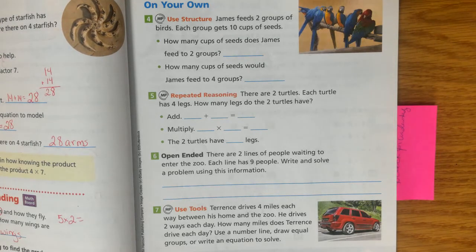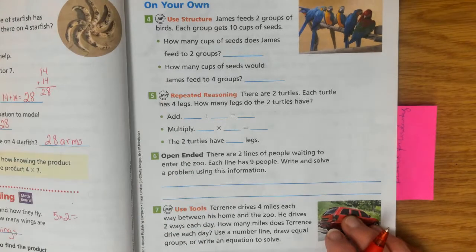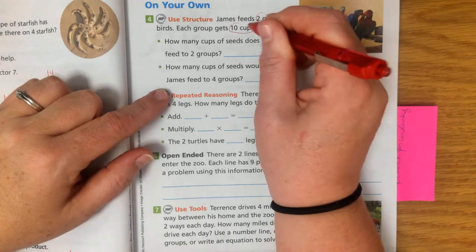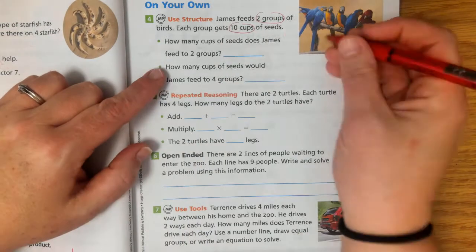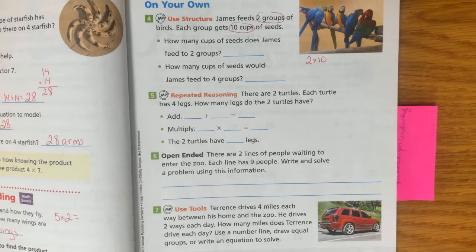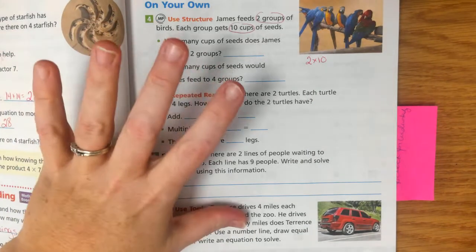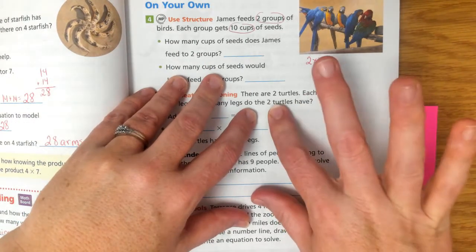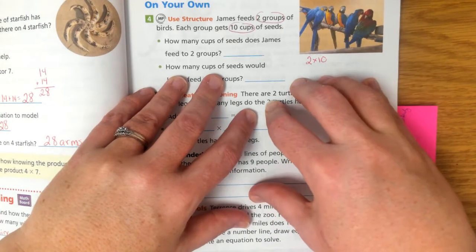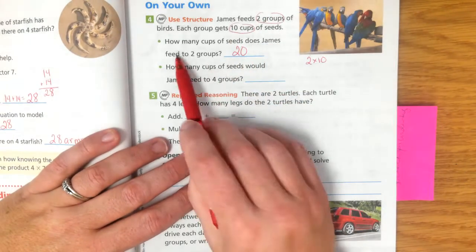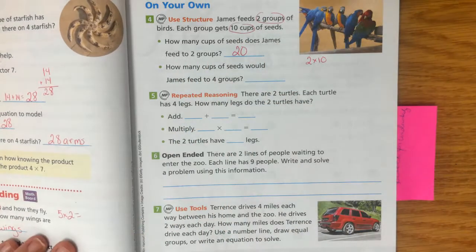James feeds 2 groups of birds. Each group gets 10 cups of seeds. How many cups of seeds does James need to feed 2 groups? So I have 2 groups, and there are 10 cups of seeds. So I am going to be multiplying 2 times 10. So I'm going to be counting 2, 10 times. 2, 4, 6, 8, 10, 12, 14, 16, 18, 20. So 2 times 10 equals 20. So 2 groups of 10 cups equals 20.